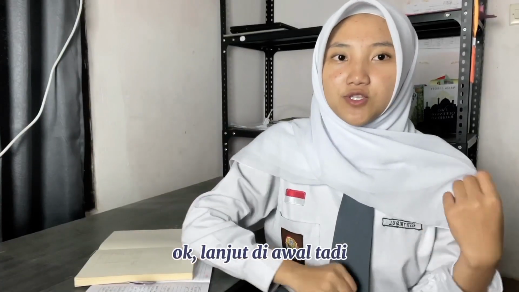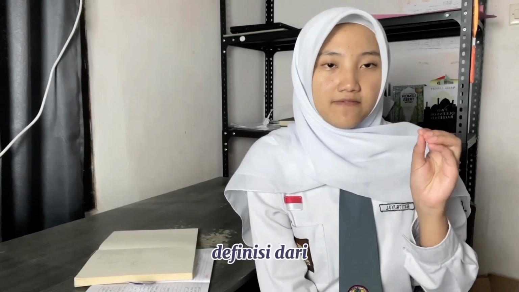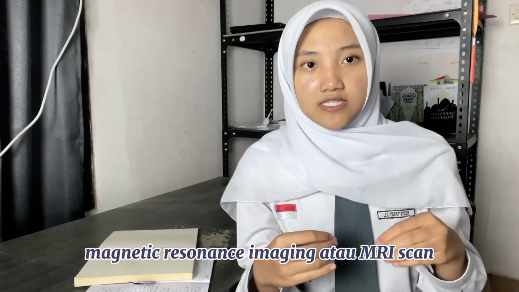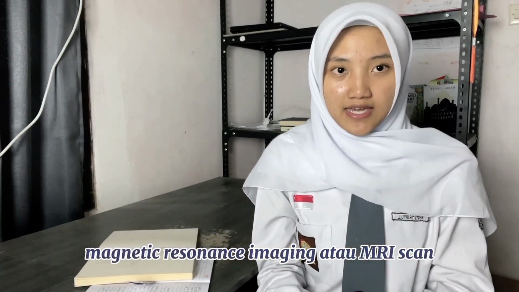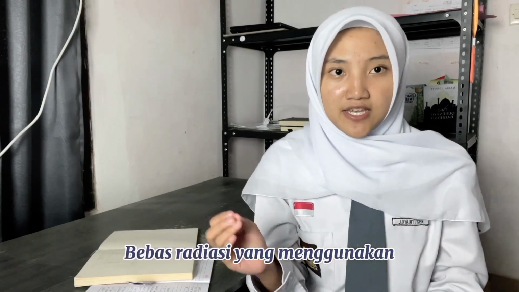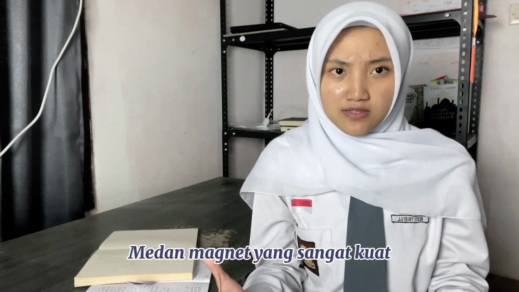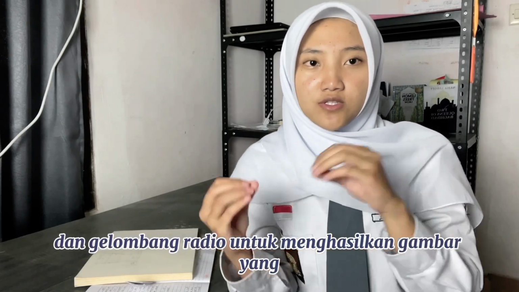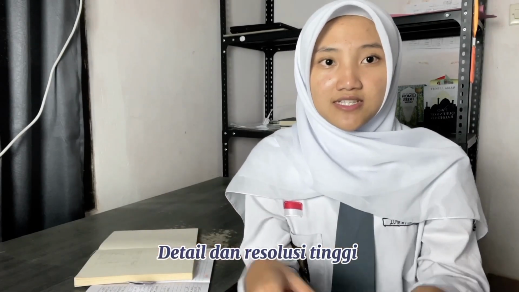Okay, let's go back to the beginning. The definition of magnetic resonance imaging or MRI scan is a non-invasive, radiation-free medical imaging technique that uses strong magnetic fields and radio waves to produce detailed, high-resolution 3D images of organs and soft tissues.